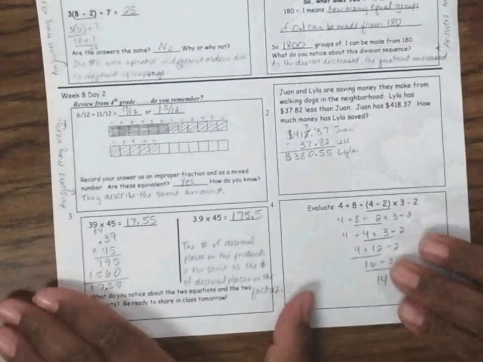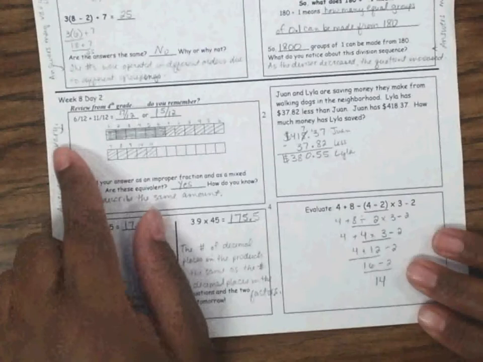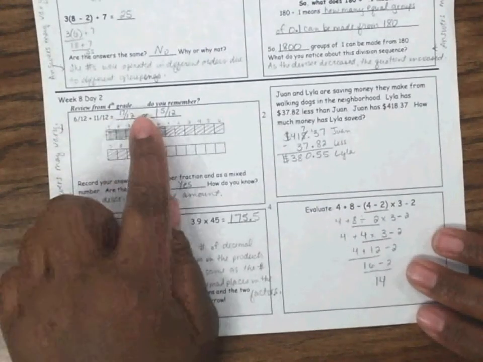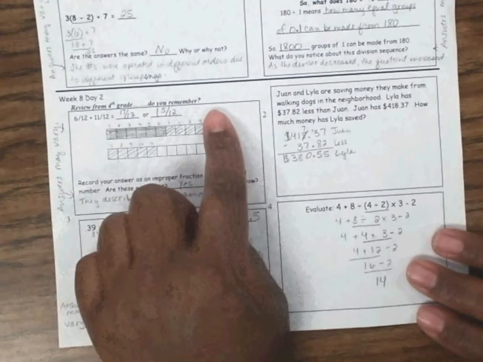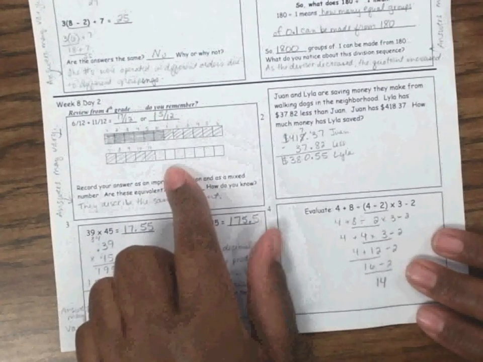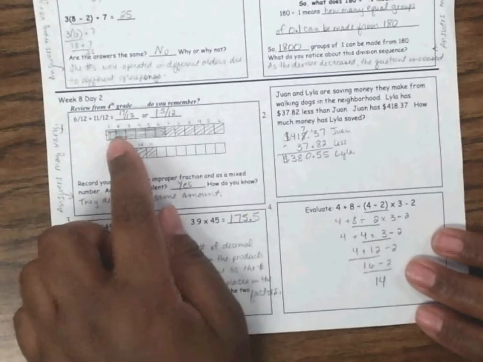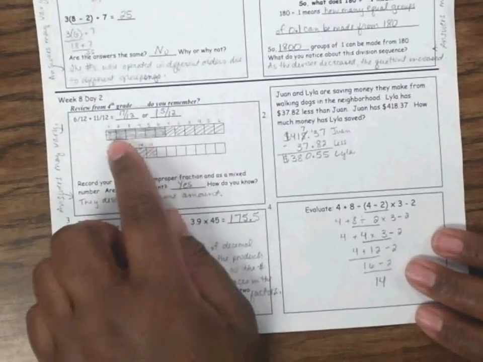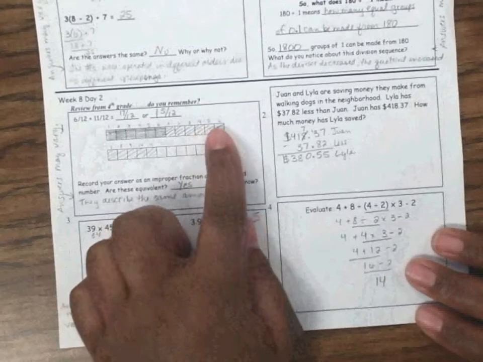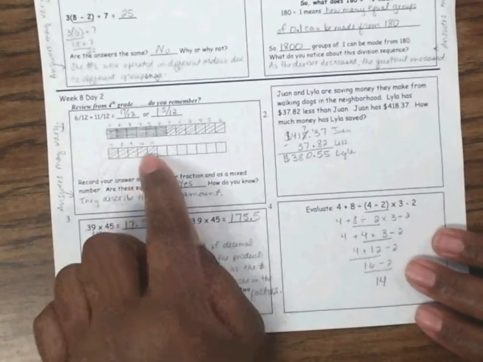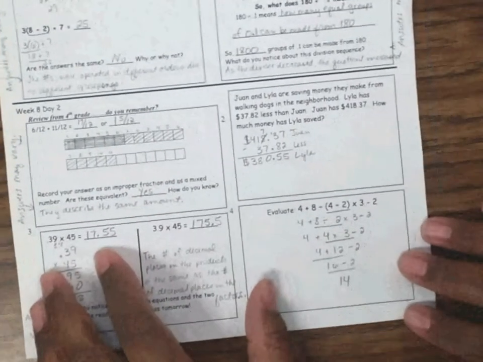Day 2. I'm going to run through this as fast as I can. Denominators are the same, so I add my numerators, and I get 17/12, or 1 whole and 5/12. If you notice, I shaded in 6/12 by shading completely. I shaded in 11/12 by making lines. That gave me 1 whole plus 5/12.